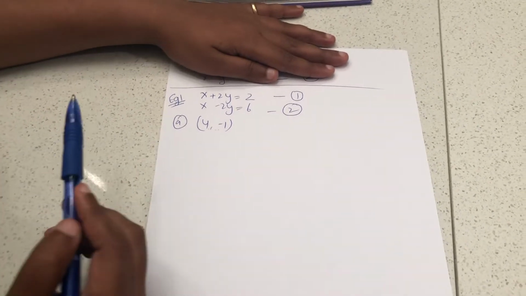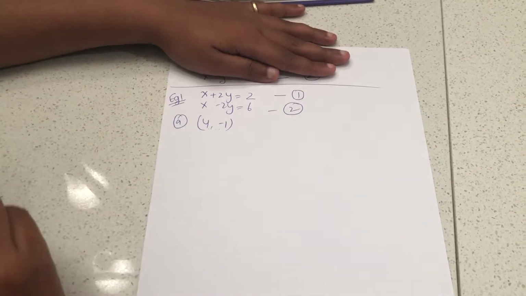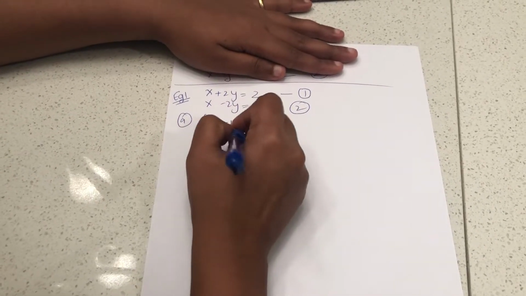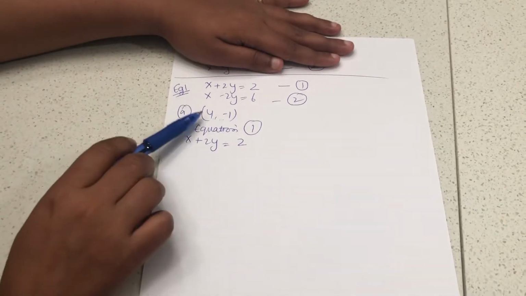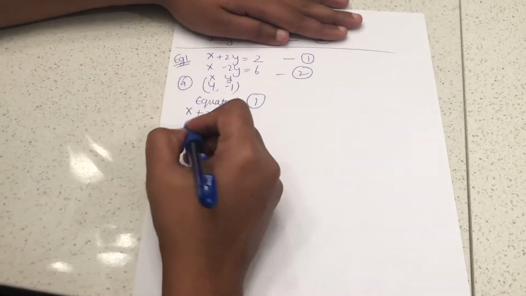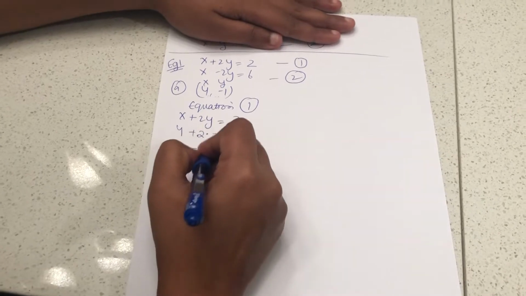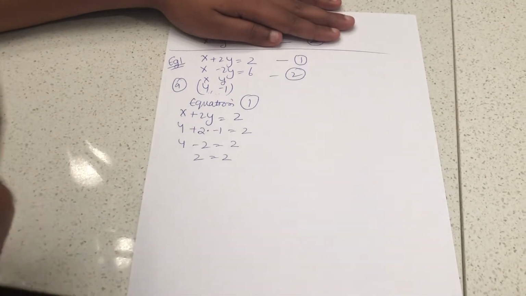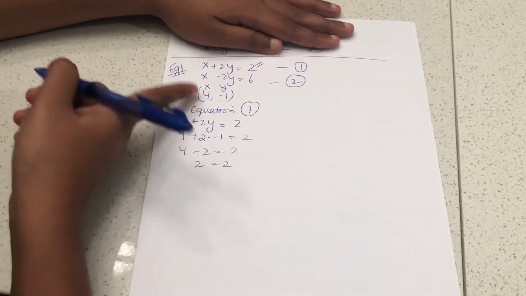By solution, again, what they mean is that when you put these points in the equations, your left hand side and right hand side should be the same. Let's take equation 1 first: x plus 2y is equal to 2. If this is a point, what's x and y? Always the first one is x, the second one is y. Put in here. What's your x? 4. Plus 2 times y, which is -1, is equal to 2. You get 4 minus 2 is equal to 2. 2 is equal to 2. Is this true? Yes, it's true. That means this point satisfies this equation.